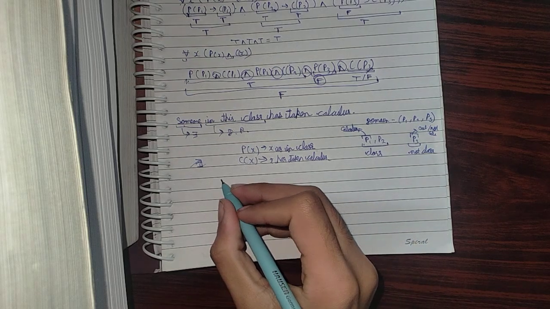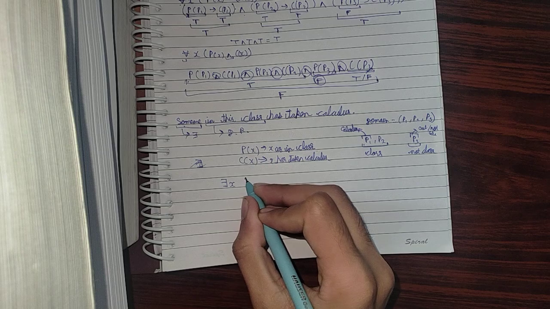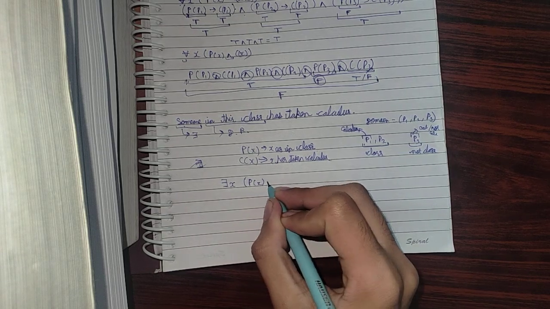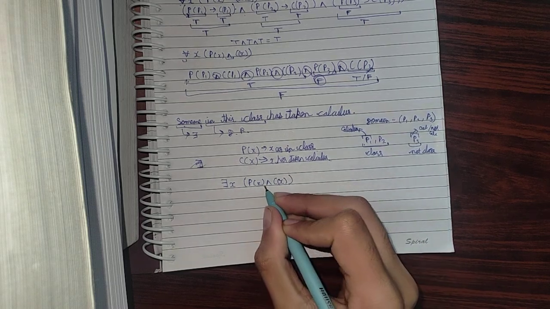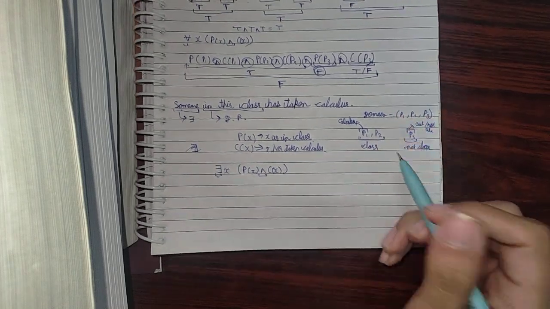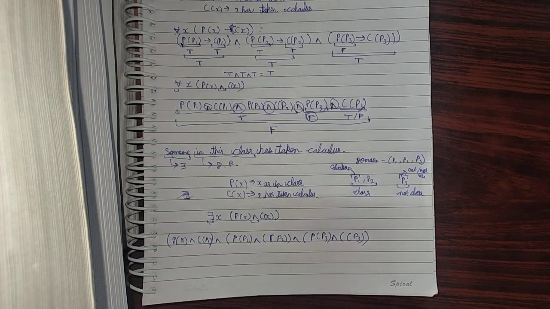Now writing it in logic form, you would say that there exists an x where P(x) and C(x). Over here we are using an and with there exists. Why? Let me expand this and explain. I've expanded this.